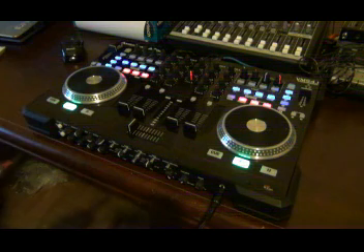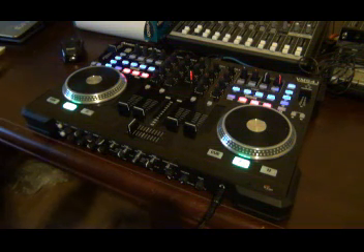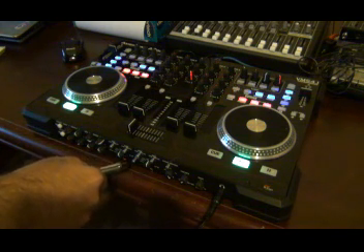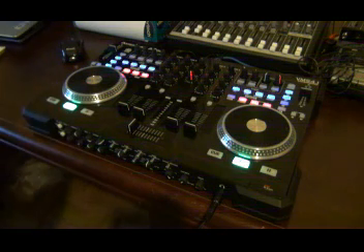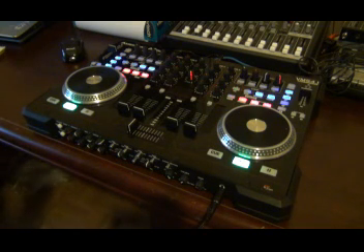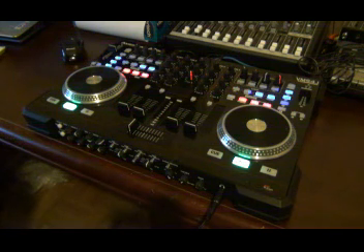The first thing you gotta do is switch off the VMS, and then switch this knob to 8 outs, and then obviously you had to install the ASIO driver first, and then you have to pick the 4 decks skin.